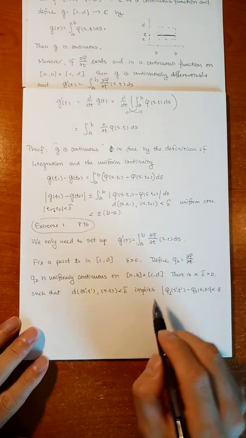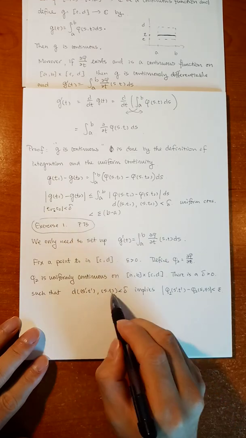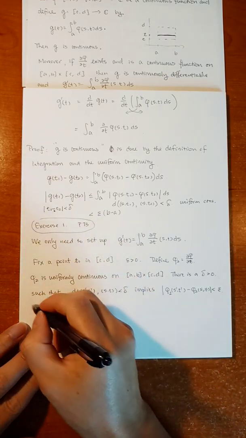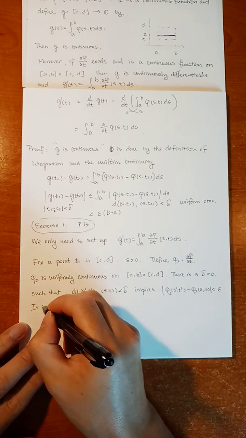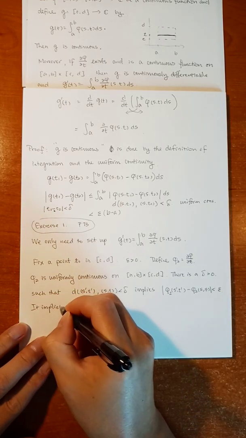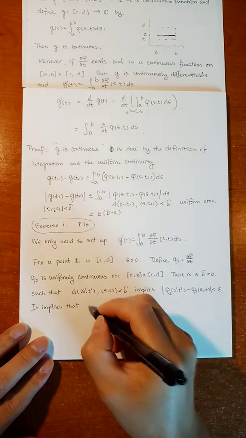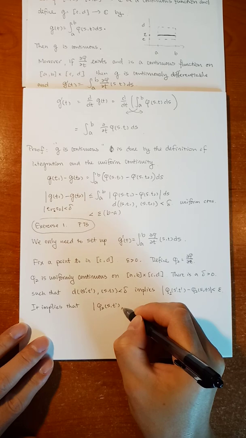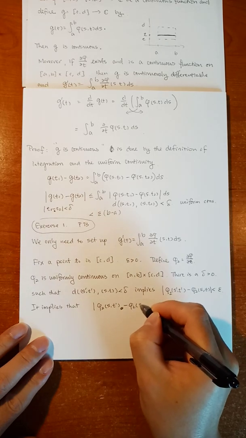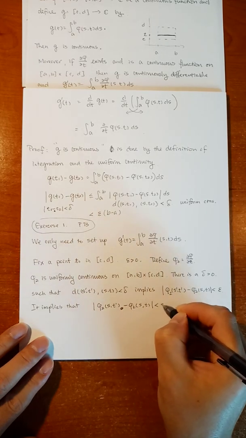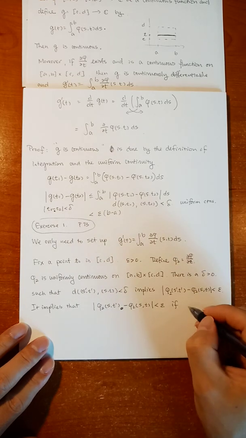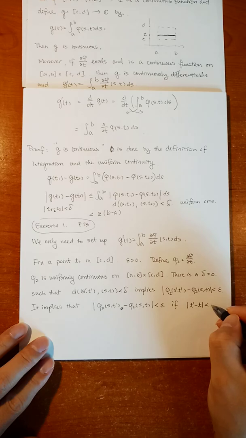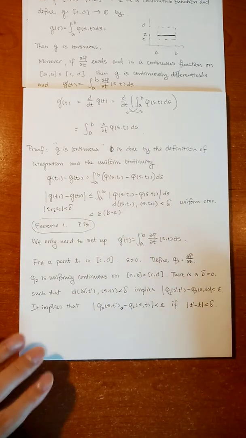Like the first case, if we fix the first coordinate to be the same, it implies that phi 2 of (s, t') minus phi 2 of (s, t) is less than epsilon if t' minus t is less than delta.